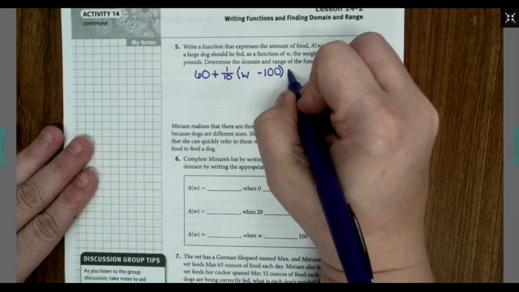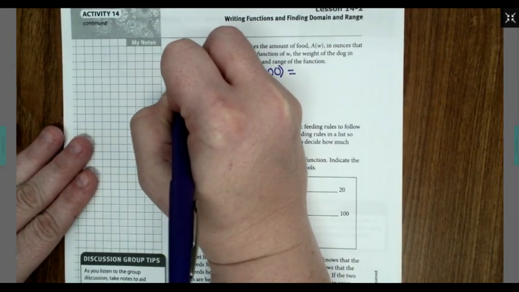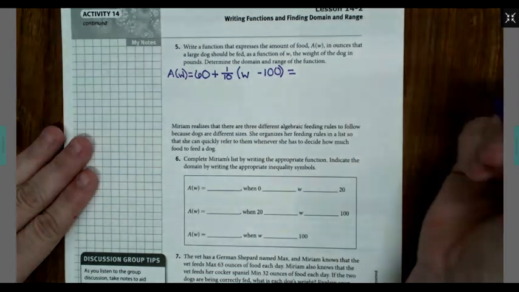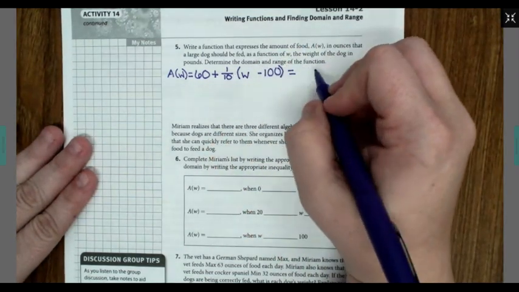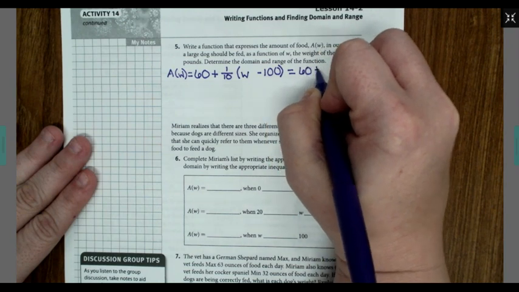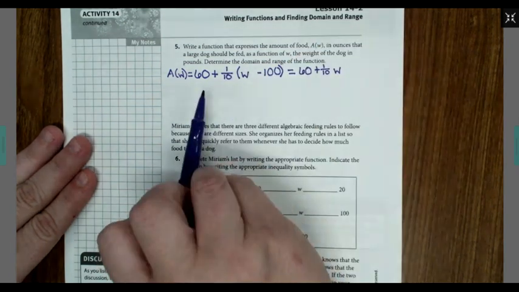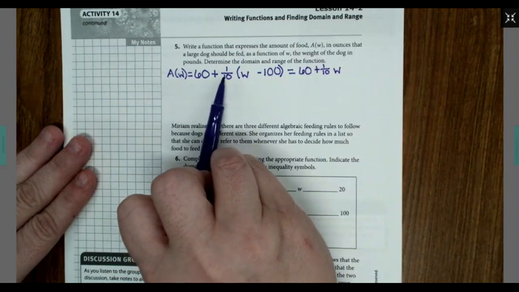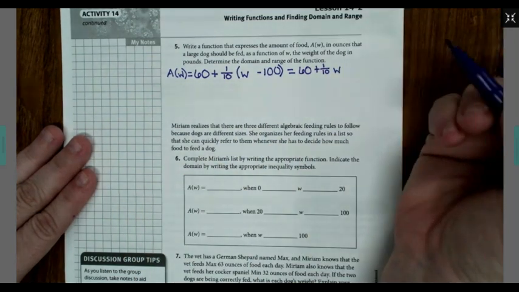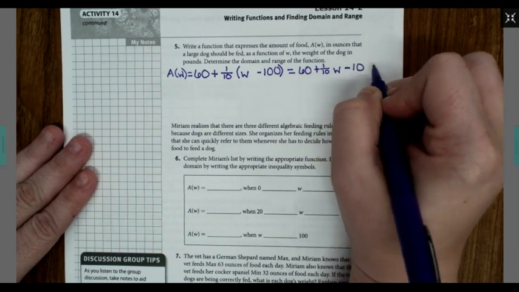Well, let's clean this up a little bit. All right. So we're going to have 60 plus 1/10 W. 1/10 of 100 is 10. So this is going to be minus 10.